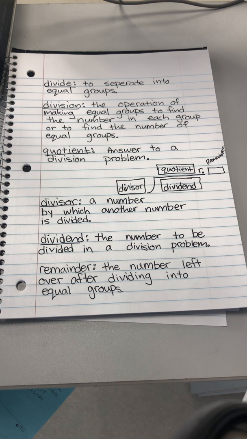Alright, so we're going to look at the different strategies to use for division. There is more than one strategy, like in multiplication. Division has more than one strategy to use, so you don't have to just use one particular strategy. You can use whichever one's easiest for you.